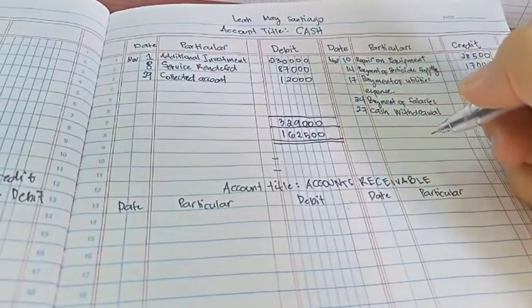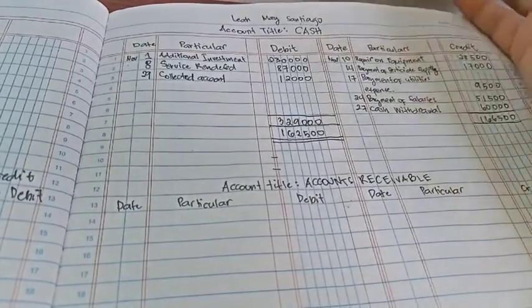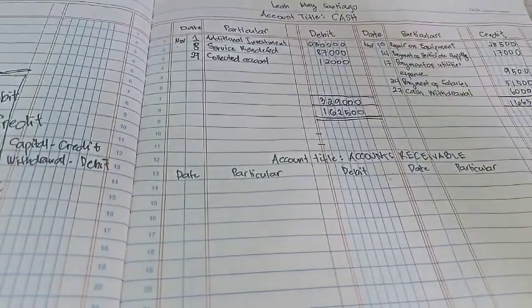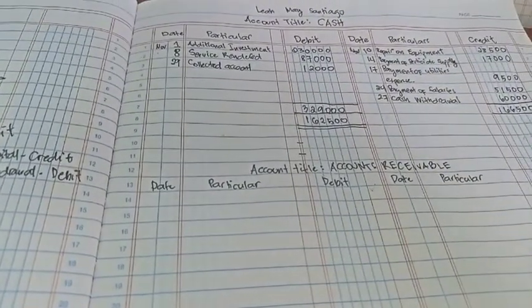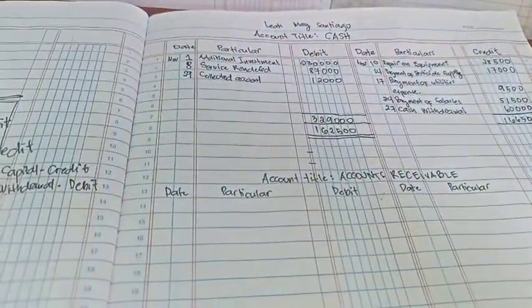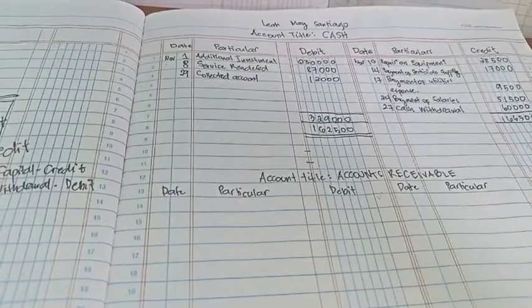Alright. Big letter para klarong-klaro na siya ang account title. Nagagawa natin ng ledger. Okay. So, ganyan. And then, the process is all the same. Kung anong ginawa mo sa cash, yun ang gagawin mo sa lahat ng mga account title.